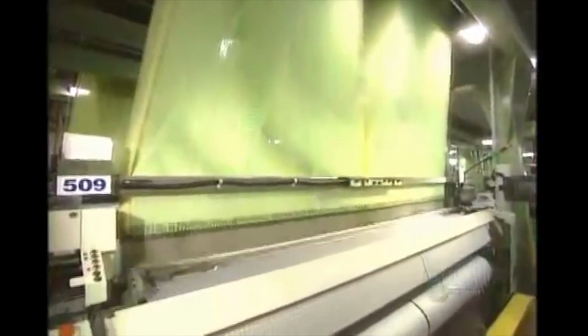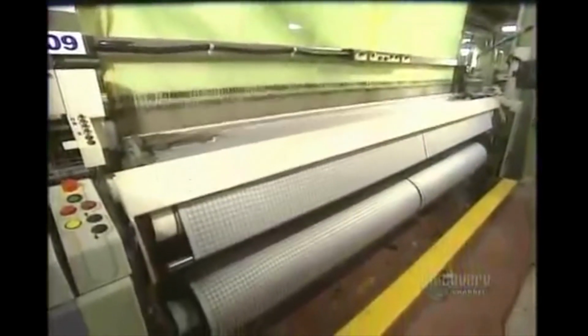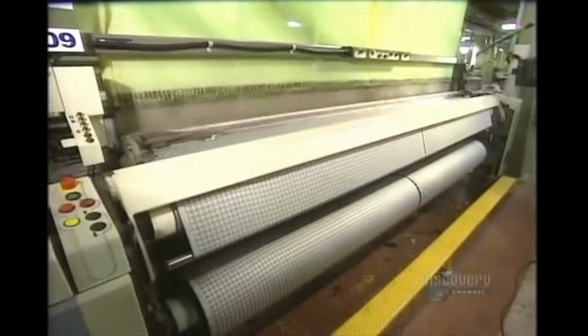The threads pass through a blade, and the weaving finally begins. On this Jacquard-type loom roller, the warp thread is inserted by a jet of air. The weaving machine assembles 2 loom rollers made of 7,000 strands. The fabric reaches a width of 3.65 meters.